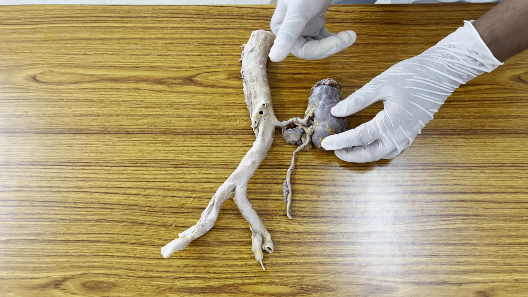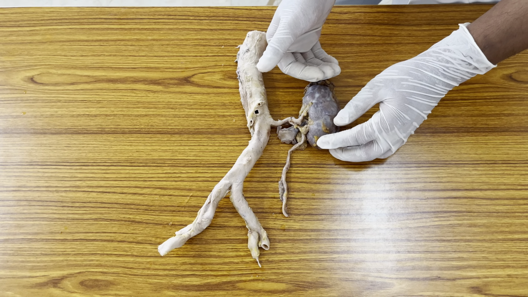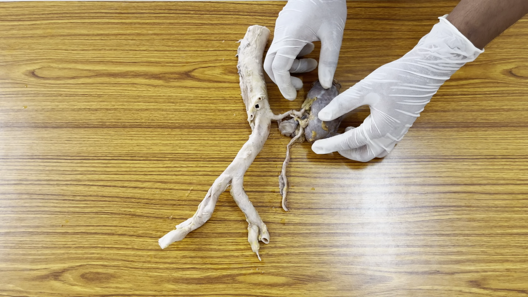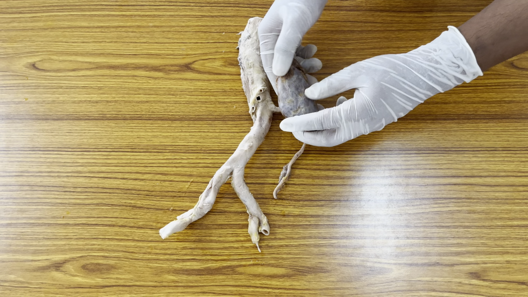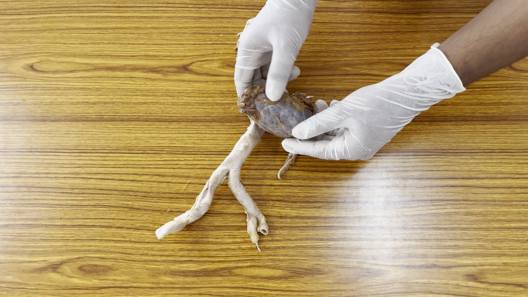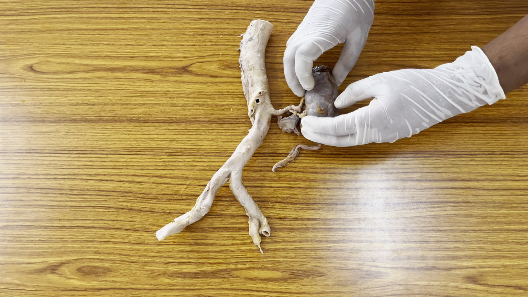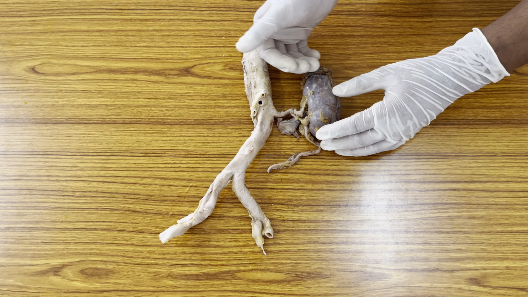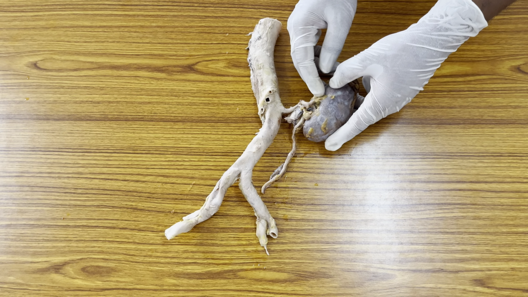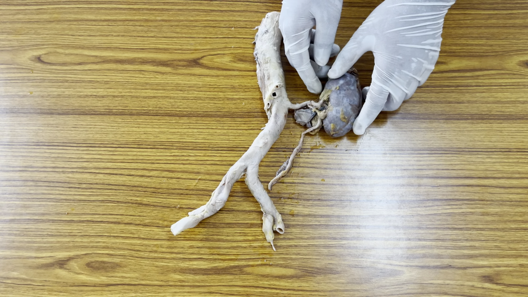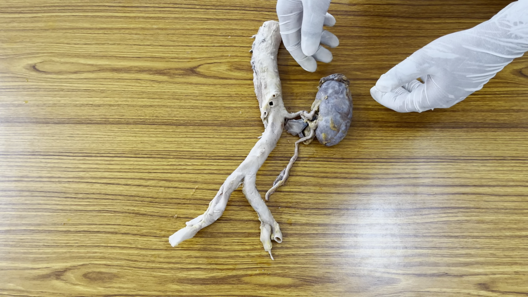Now, let's go from the outermost fascia to the innermost. The outermost is the pararenal fat. Pararenal fat is not much present here, but this is the pararenal fat. Now if we go inside, there's the renal capsule. Then if we go even further inside, we find the perirenal fat. This perirenal fat capsule layer basically acts as a shock absorber.